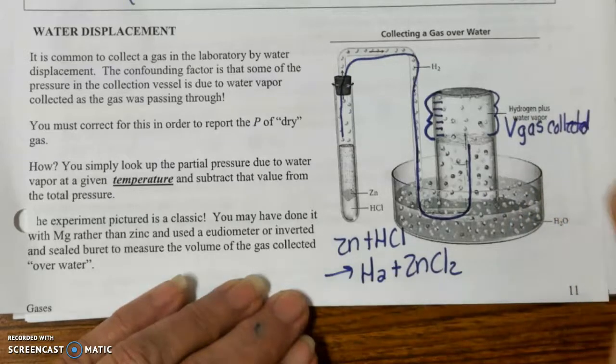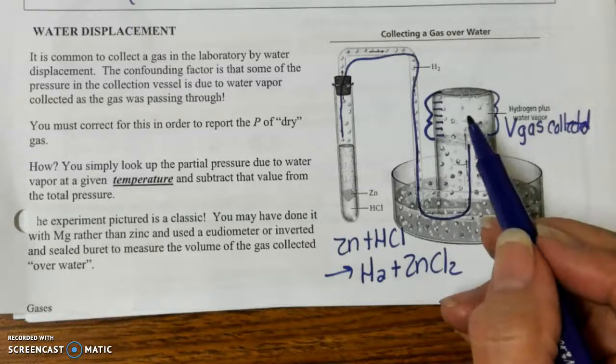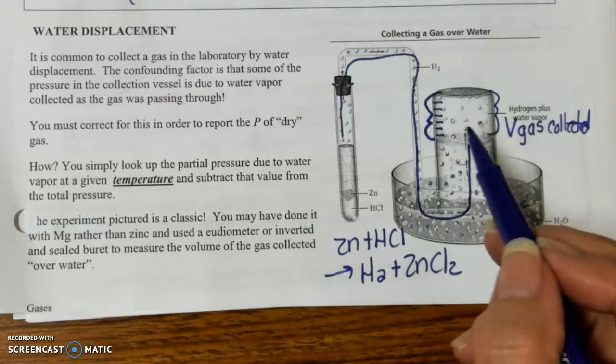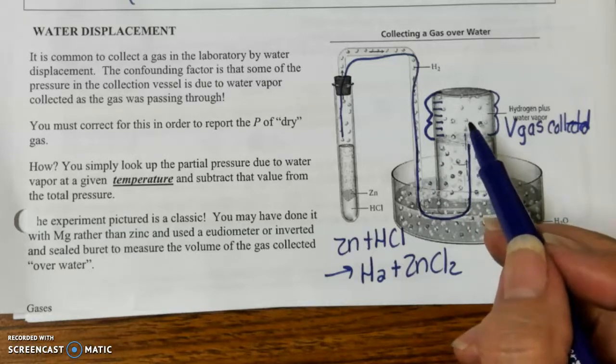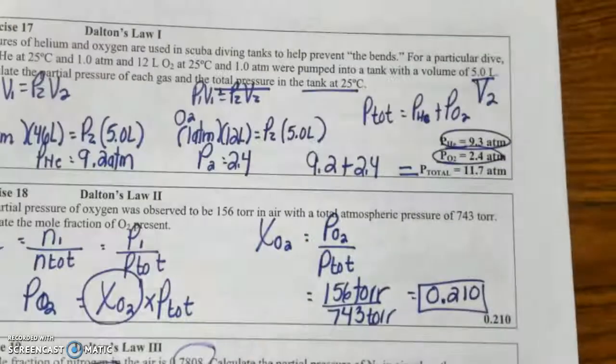The problem is that when I do that, I carry with it little bits and pieces of water molecules because they're in there too. There's a little bit of a vapor pressure. So if I want to know the characteristics of the gas only, I have to get rid of the water in the calculation.